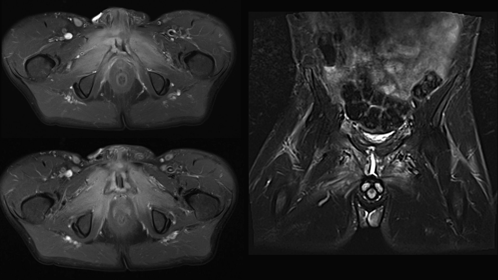On imaging, pyogenic osteomyelitis typically shows loss of disc height and low signal on T1 weighted images due to bone marrow edema, with high signal on T2 weighted images. And that's exactly what we're seeing here in the lumbar spine. There's also enhancement post-contrast, which further suggests a phlegmon or even an abscess.